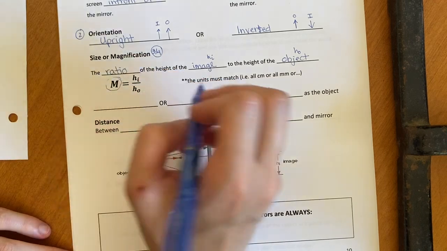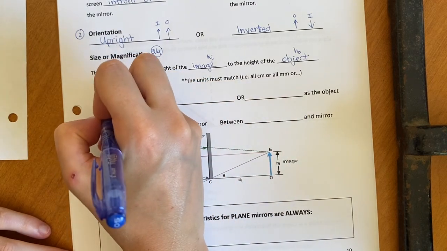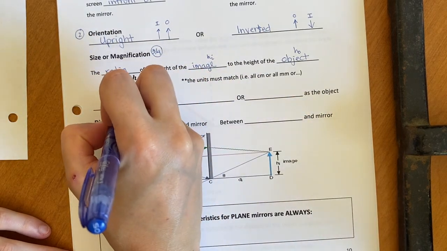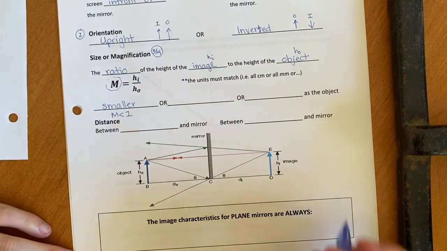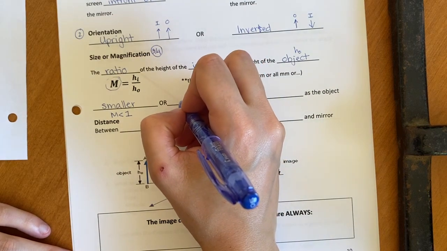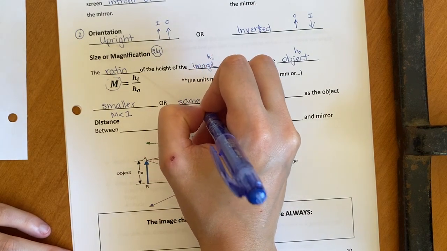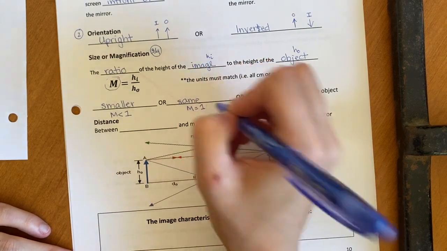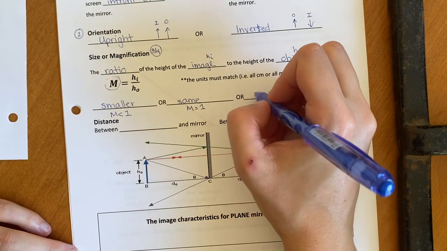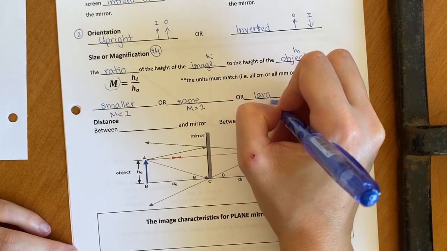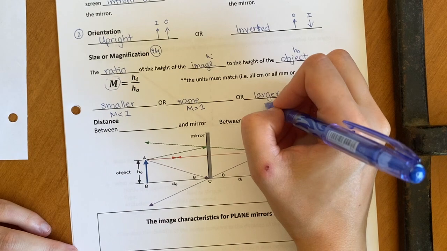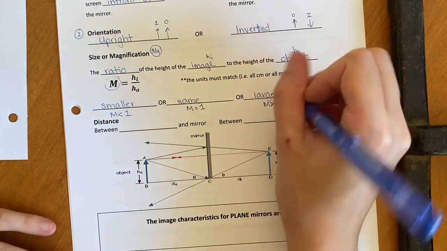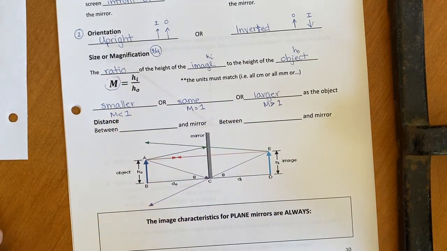Okay, so we can say that our image is smaller than the object if m is less than 1. It can be equal to, so it can be the same. Our image can be the same as the object. In that case, your magnification is equal to 1. Or your image can be larger than the object, in which case your magnification is greater than 1. So less than 1, equal to 1, and greater than 1.